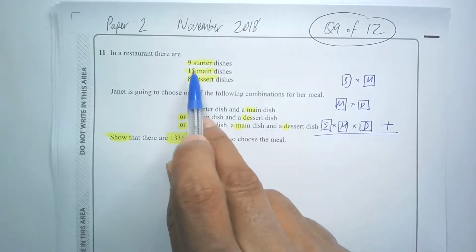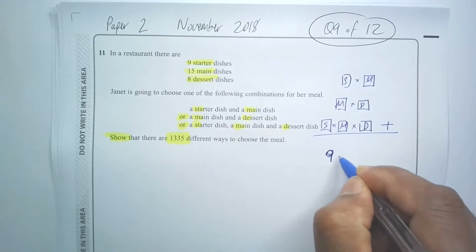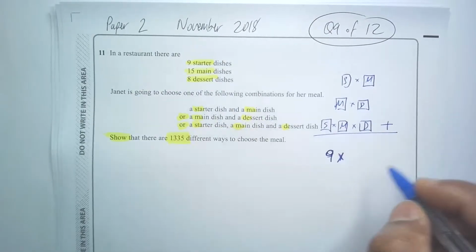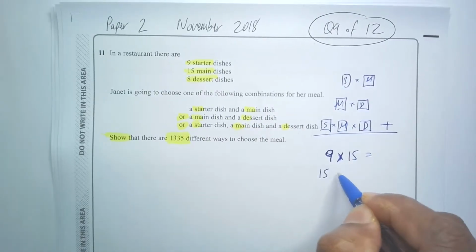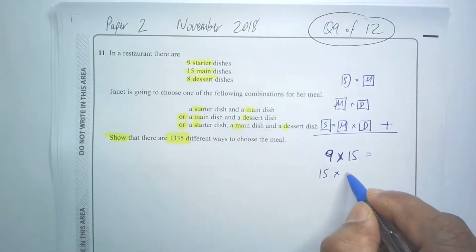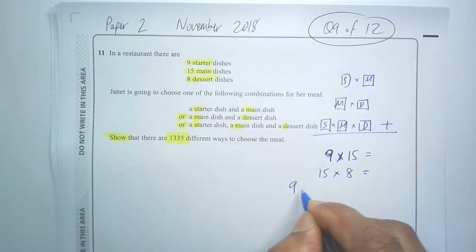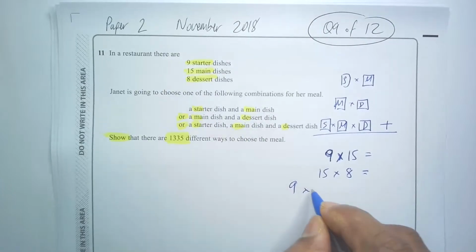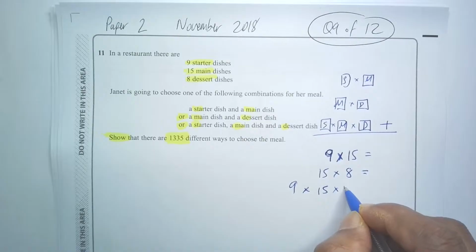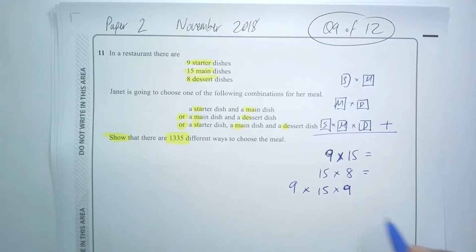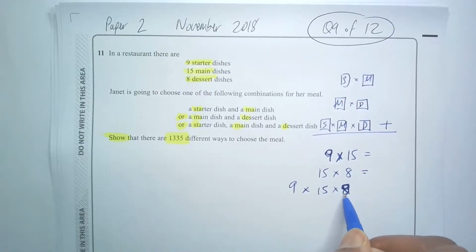So how many starters? We've got 9, times mains is 15. My main is 15 again, times by desserts, which are 8. Starter is 9, my main is 15, and my dessert is 8, sorry. Why am I saying 9? My desserts is 8, so we've got that.